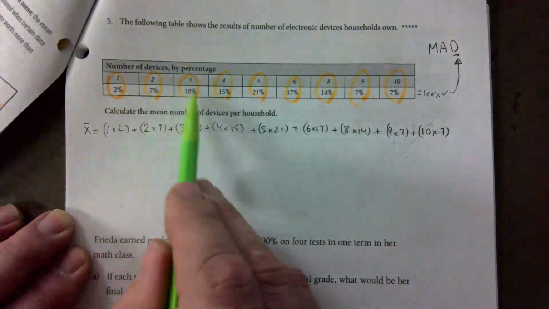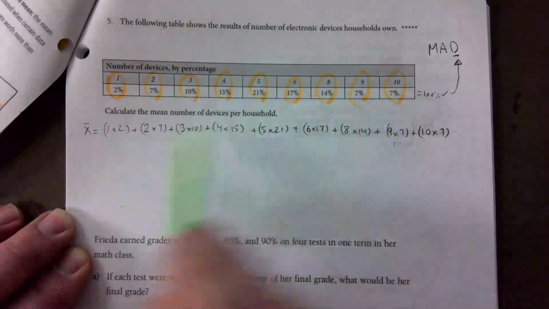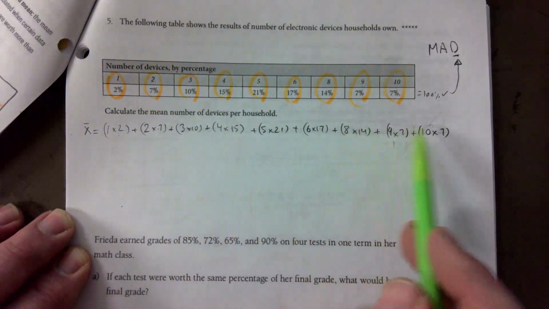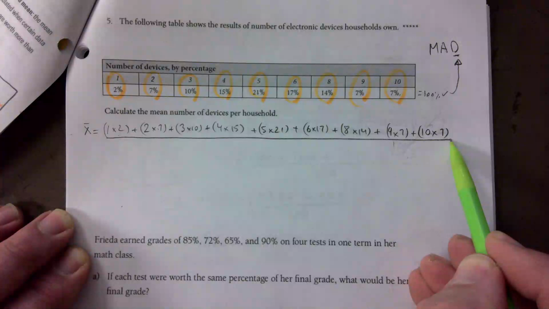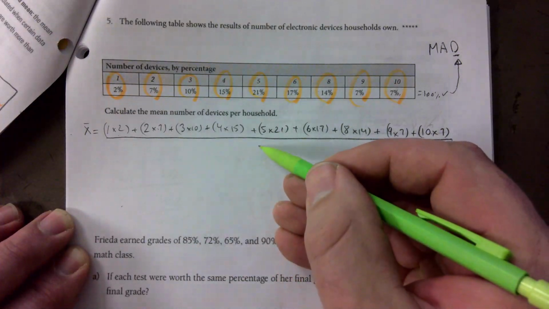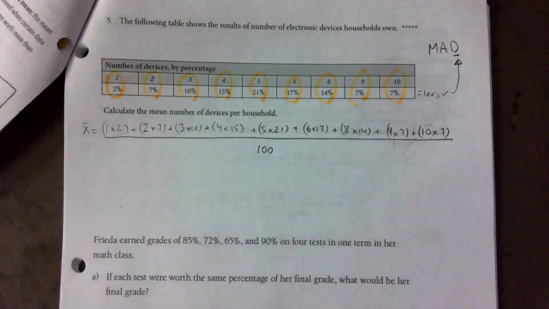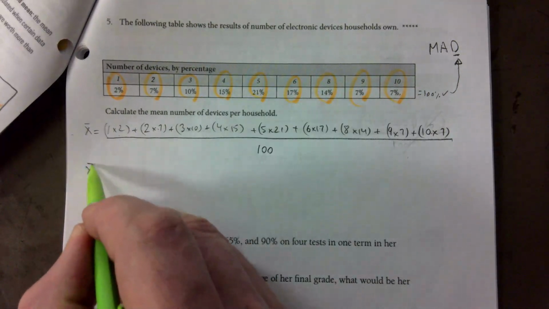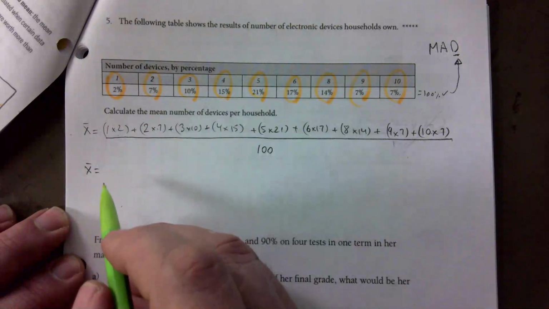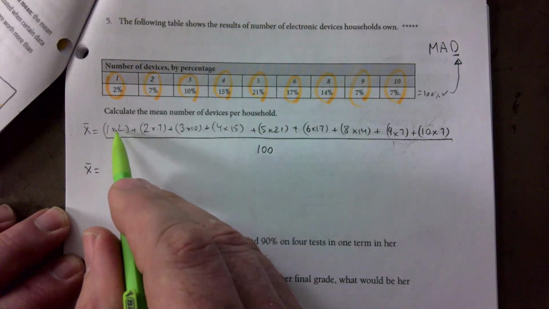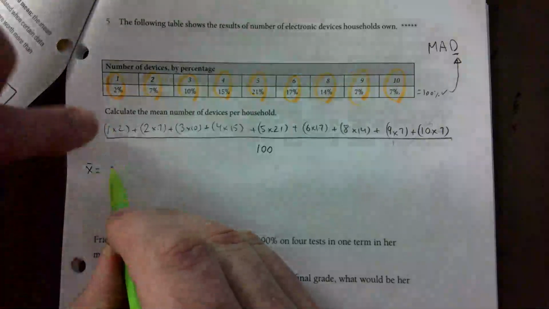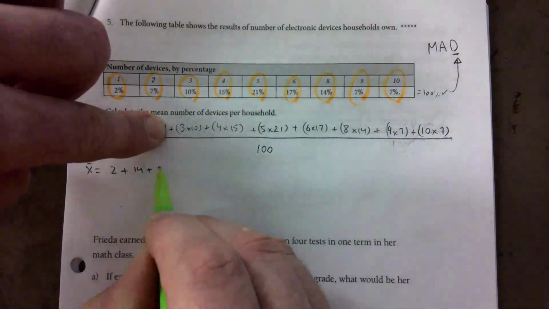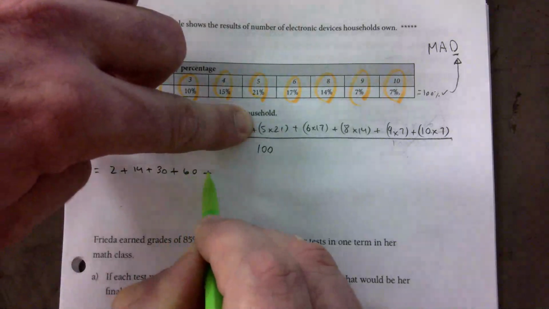And I'm just going to check. 1, 2, 3, 4, 5, 6, 7, 8, 9. So we've got 9 multiplications, and they're all being added. All of that gets divided in this case by 100. I'm going to clean it up even more here. So this gives you 2, right? One second, I'm on the wrong page here. There we go. So this is 2 plus 14 plus 30 plus 60 and so forth.